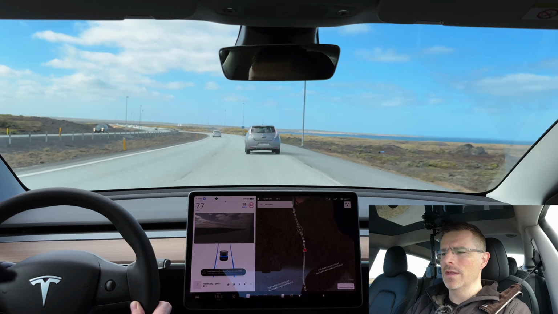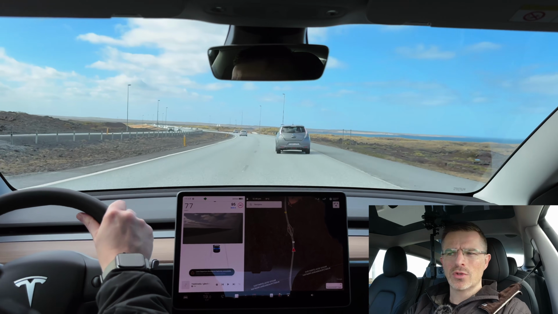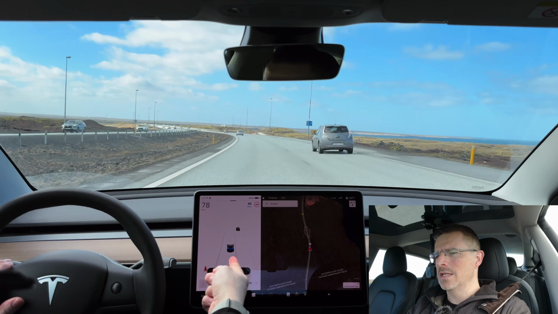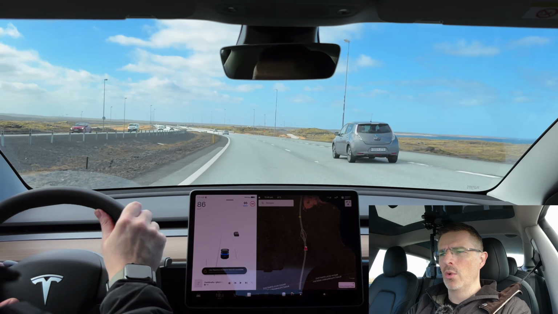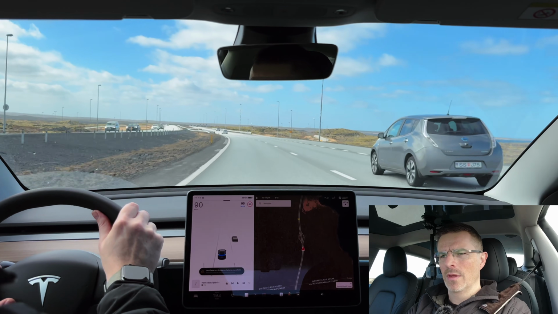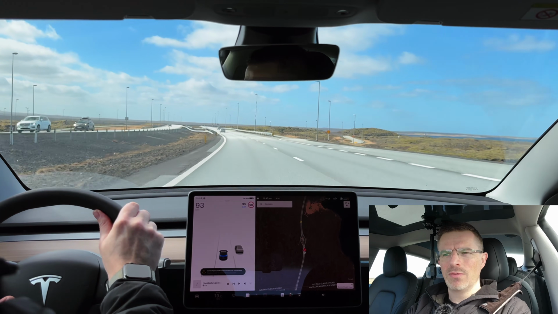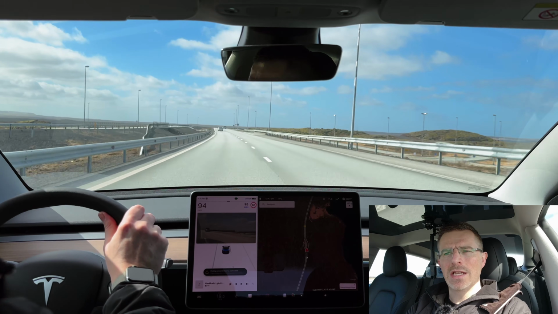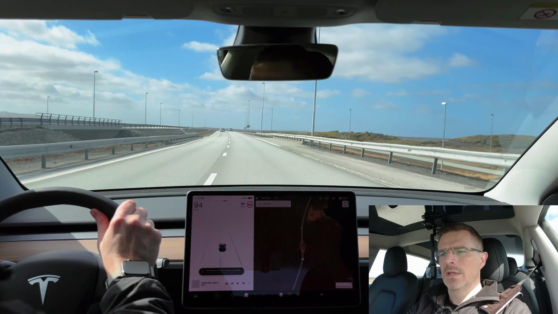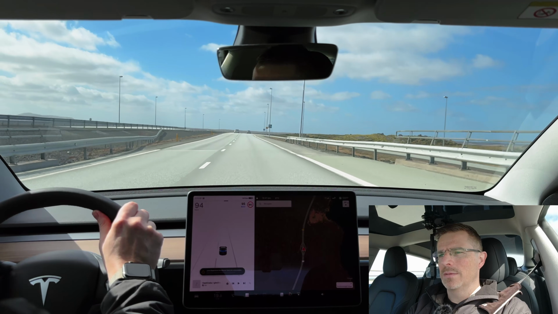So if I do like this and try to switch lanes, autopilot disengages. You don't see the blue steering wheel, neither the blue lines on the road. So that's also a difference between traffic aware cruise control and autopilot. You can change lanes with traffic aware cruise control, but not with autopilot.